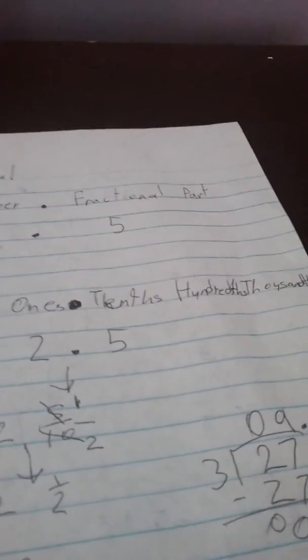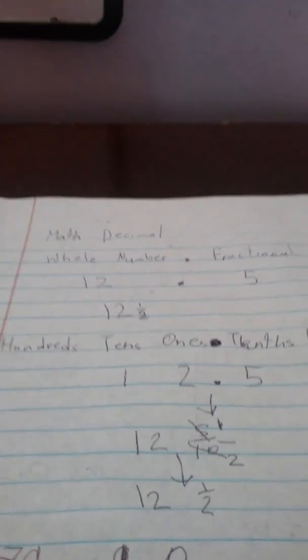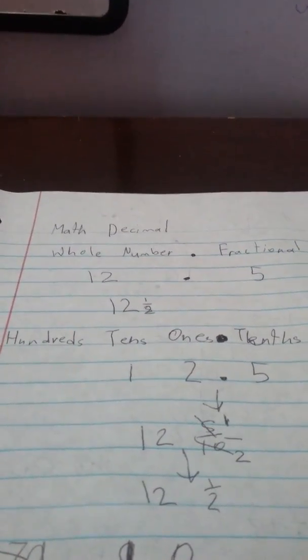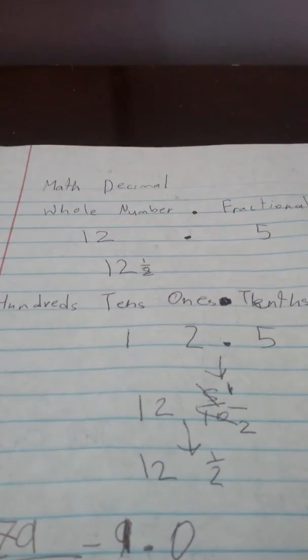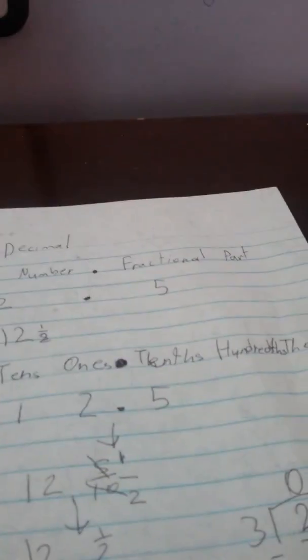Hundreds, tens, ones, tenths, hundredths, and thousandths are all a part of the decimal table. So now we're going to take 12.5 and put it into the decimal table. Now the hundreds, tens, and ones, that's the whole number part. And the tenths, hundredths, and thousandths, that's the fractional part.